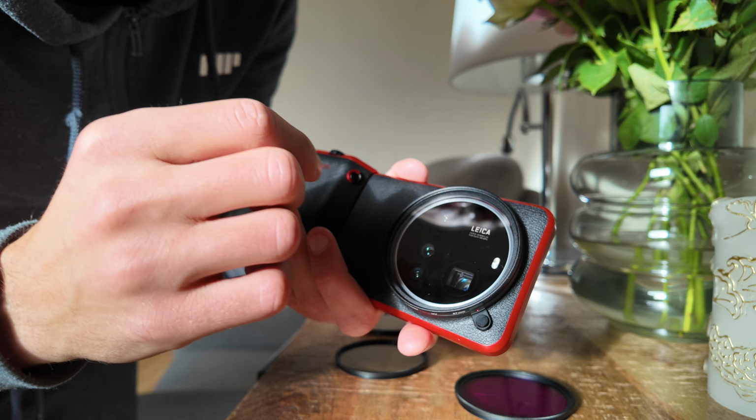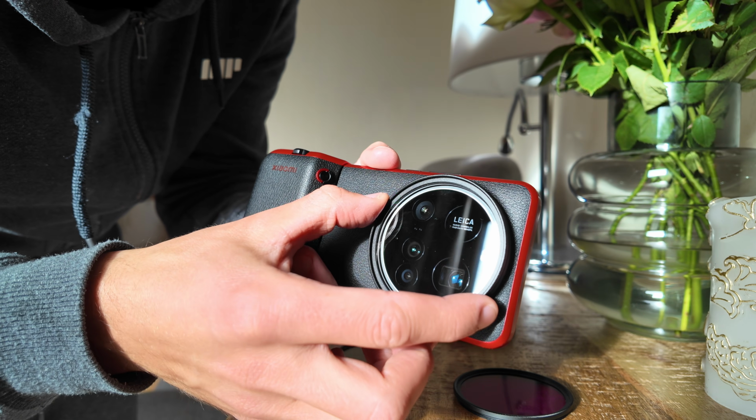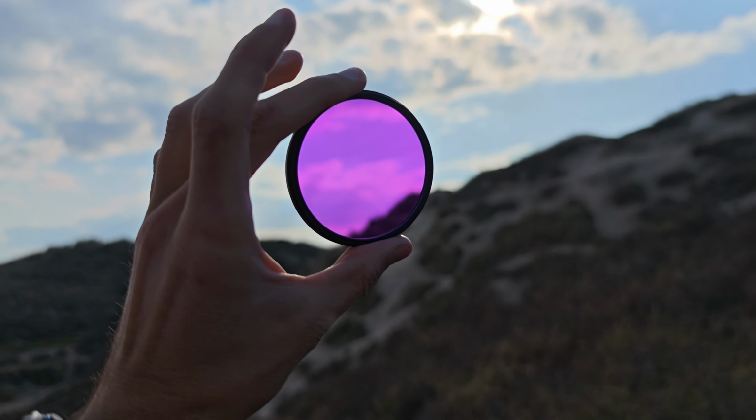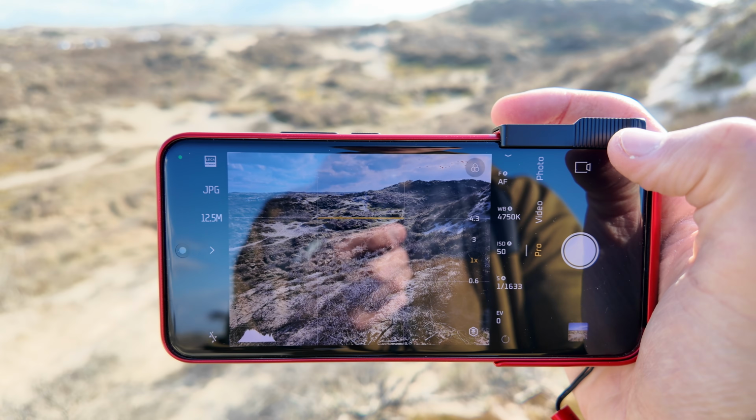Let's find out. For me, the biggest advantage of the photography kit with Xiaomi 15 Ultra was the ability to use a 67mm adapter ring, so I can start using different kinds of filters like CPL, ND or fluorescent filters, or any other kind. And you will see today how to use the Pro mode camera with Xiaomi 15 Ultra to get the best Pro footage from this phone.